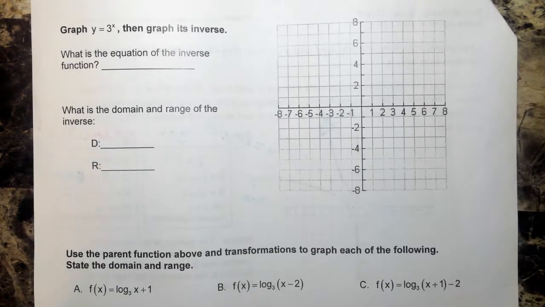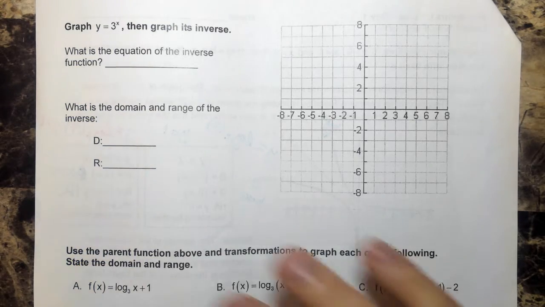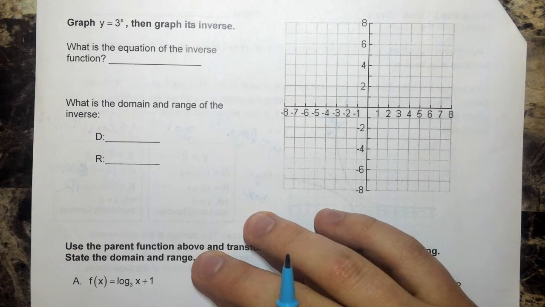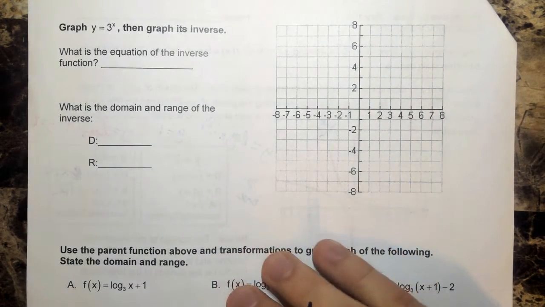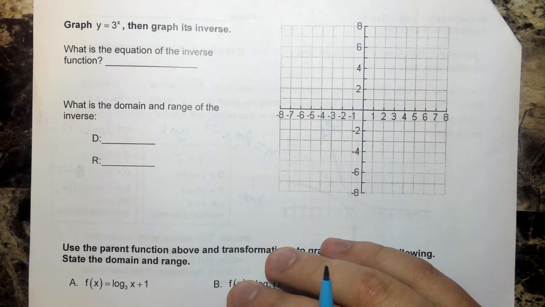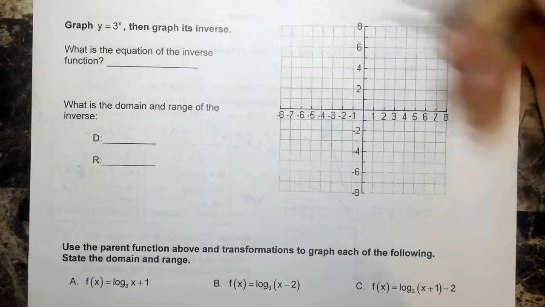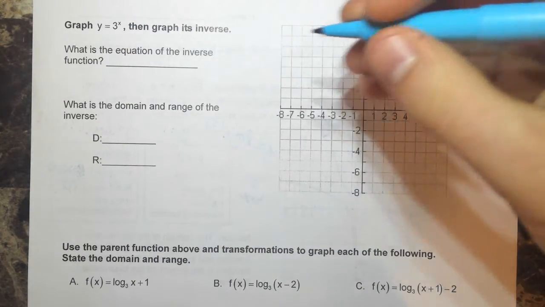So how do we graph a log function? Well, since we know that it's the inverse of an exponential, we can graph the exponential like we already know how to do, and then take the inverse by switching the x's and the y's for all of our points, and that'll give us our log function. It says start by graphing y equals 3 to the x, then graph its inverse.